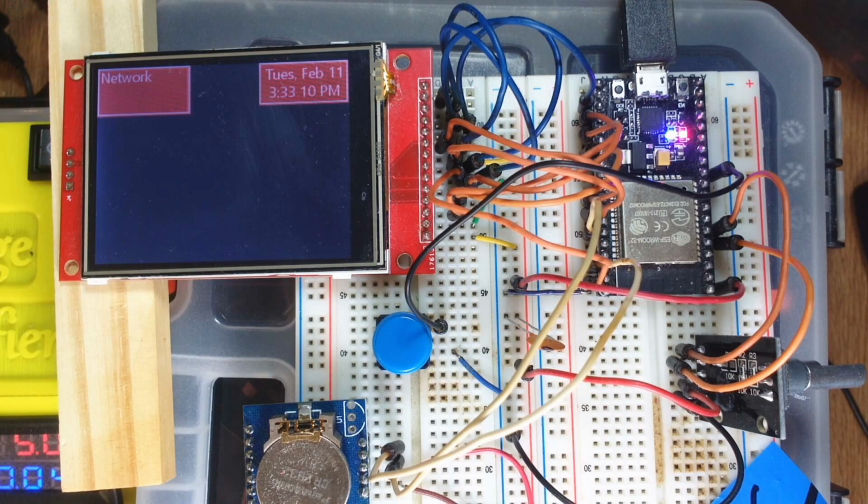Pushed it. Why isn't it centered? No, I'm using the right one.